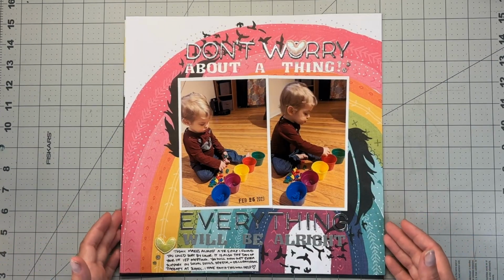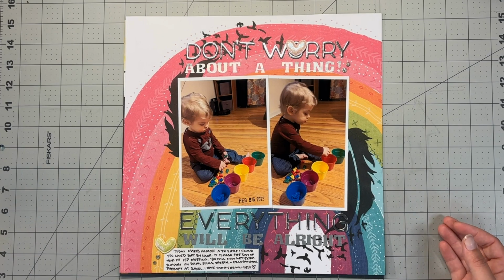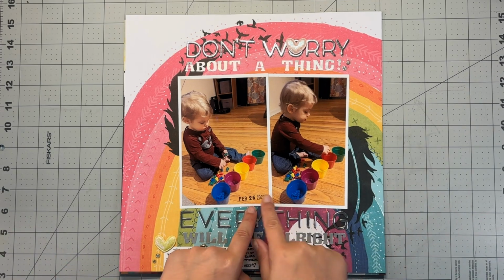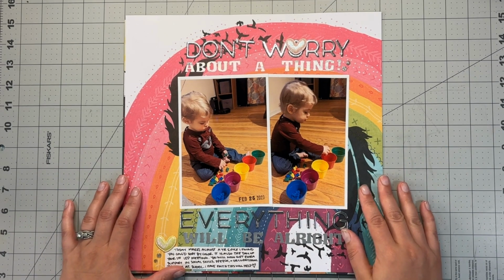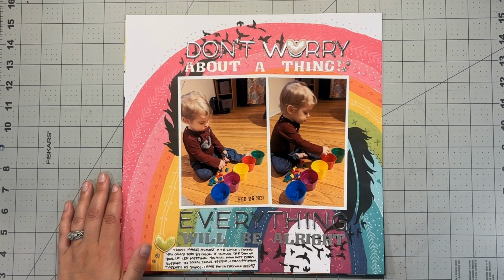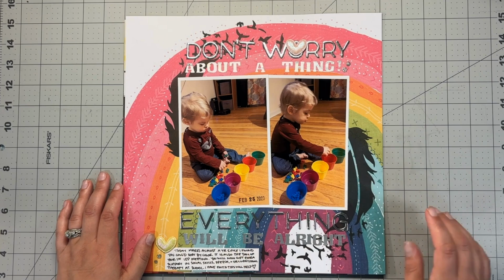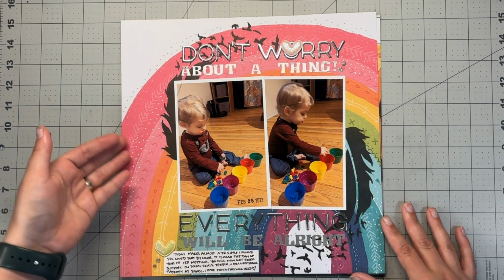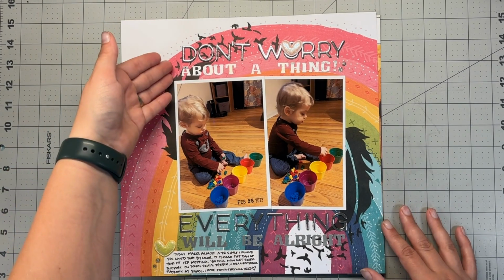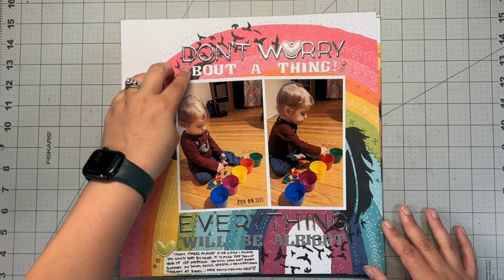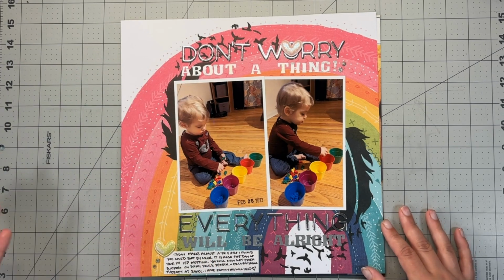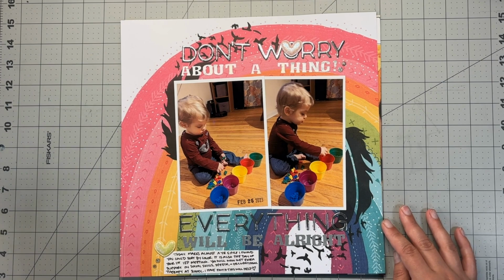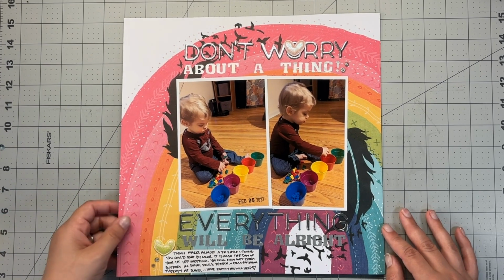This is another case where I had 2 vertical photos and I knew I wanted them to be right next to each other. I couldn't cut them down. So what do you do? You just use them right next to each other. And I knew I wanted to use this rainbow piece of paper because of the story that I was telling. So I couldn't really layer paper on top of this. So I picked a big title and did some stenciling in the background to really emphasize my story. And that's it. Super simple page. Loved how it turned out.